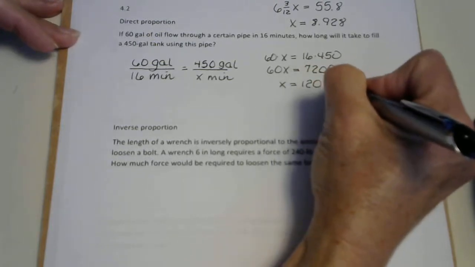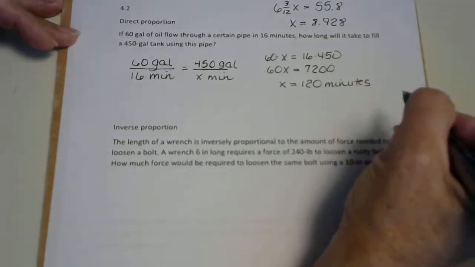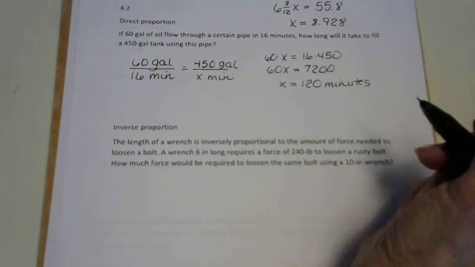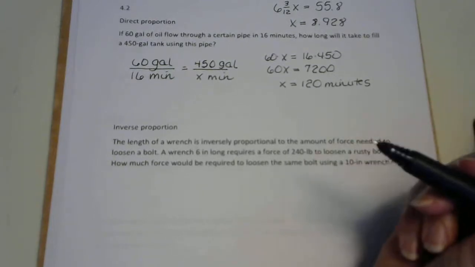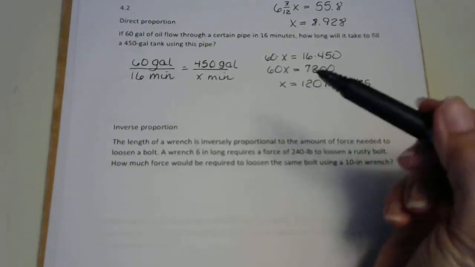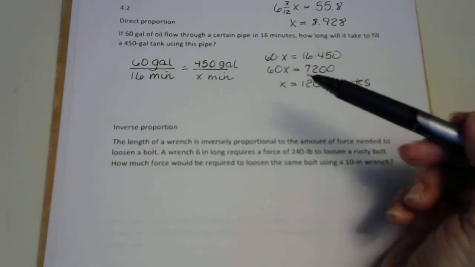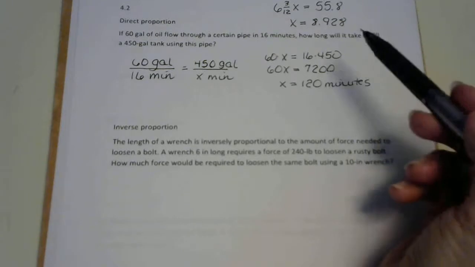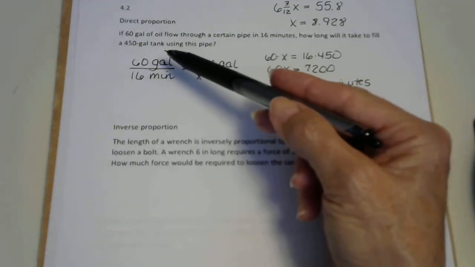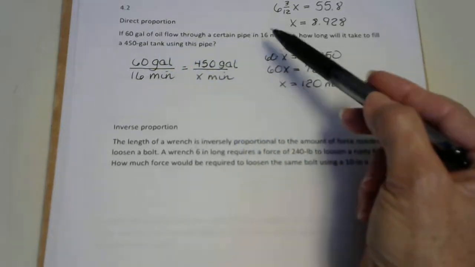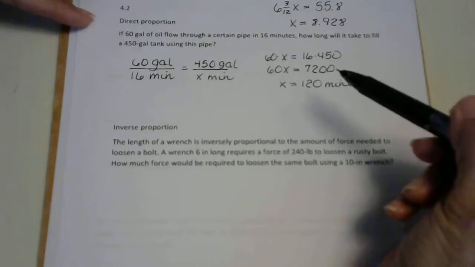And of course, remember, we're looking for time. That was the unit of minutes here. Or I could convert that to 2 hours if I needed to. Now, inverse proportion is going to be a little different. If you're not told any different, you're going to assume that it's direct proportion. And of course, always use common sense. If you've got 450 gallons, of course, it's going to take longer to fill the tank than 16 minutes. So you should have expected your answer to be larger, in fact, quite a bit larger.